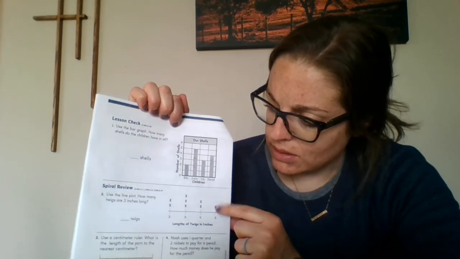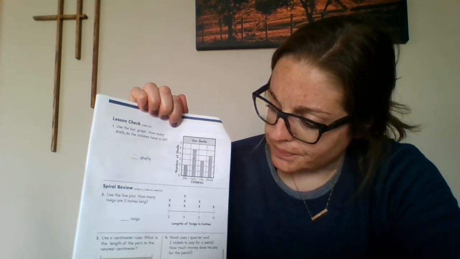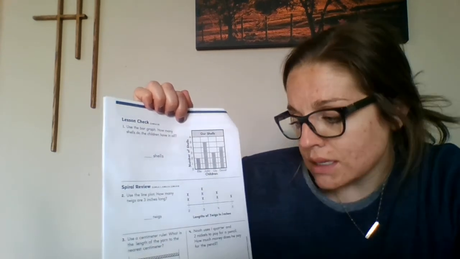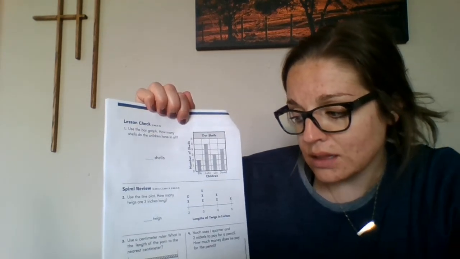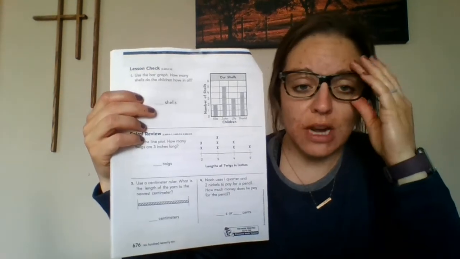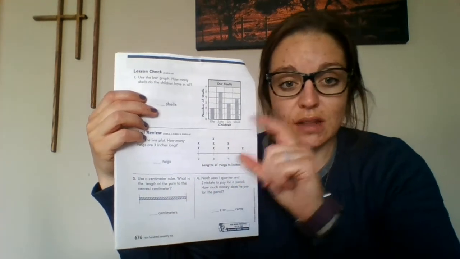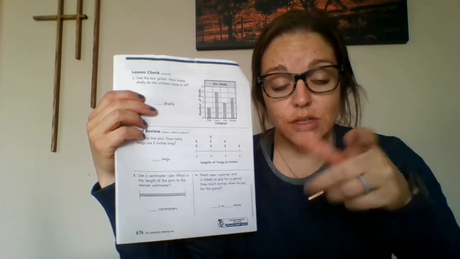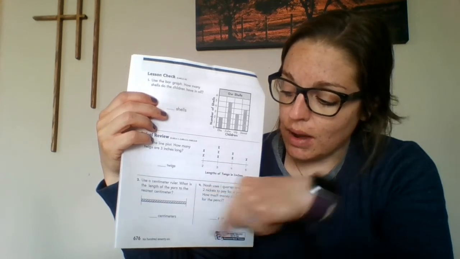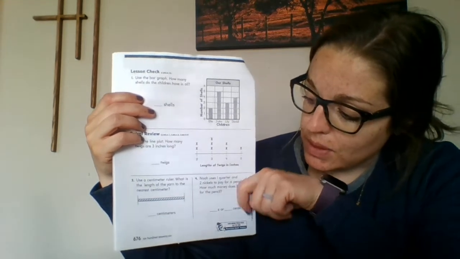And actually, we haven't talked about line plots yet. But you're going to look at the 3-inch twigs, so here, and figure out how many were 3 inches long. Number 3, use a centimeter ruler. What is the length of the yarn to the nearest centimeter? So remember, we actually skipped that centimeter and meter chapter, but it's just on the other side of your ruler, so we are used to using inches. You'll just flip it and use the side that has centimeters. You'll line it up the same, the 0 on this line, and figure out about how many centimeters long the piece of yarn is. And then down here, you might want to draw a picture.